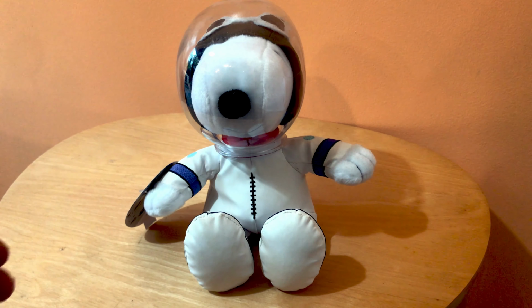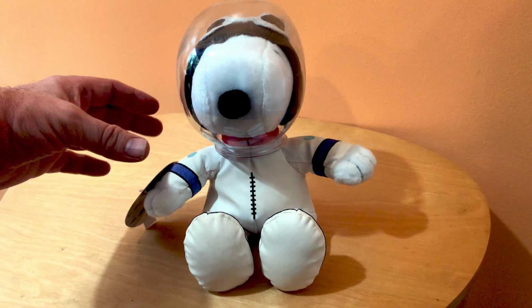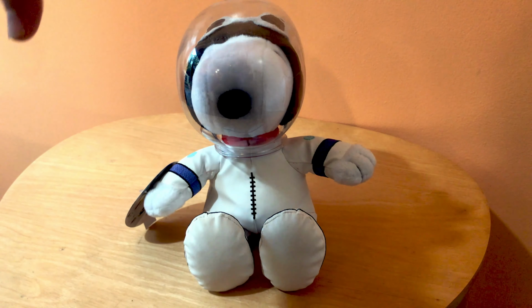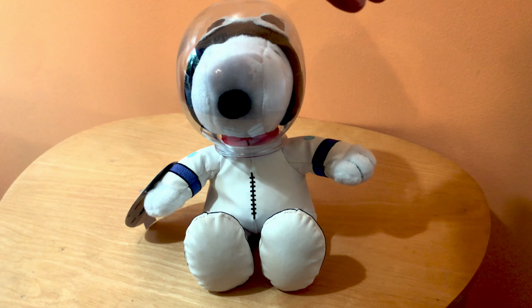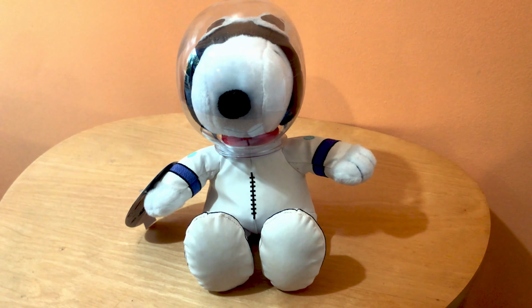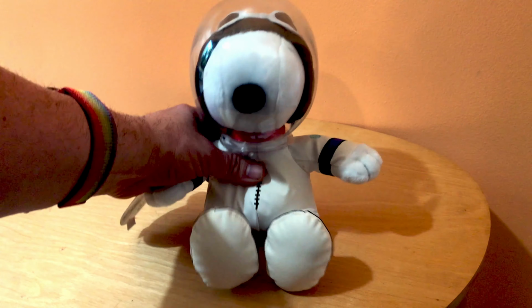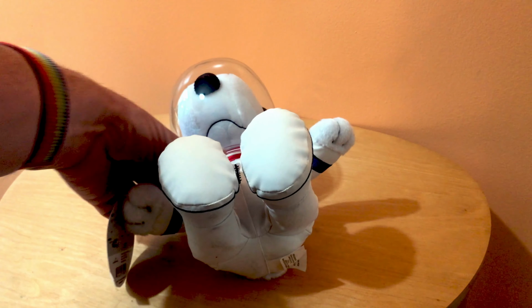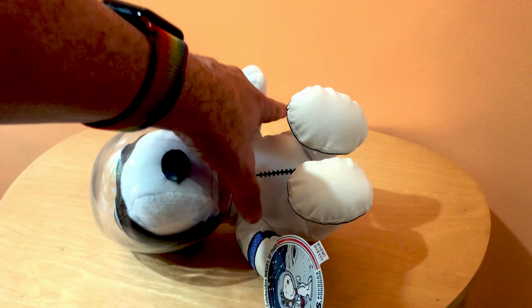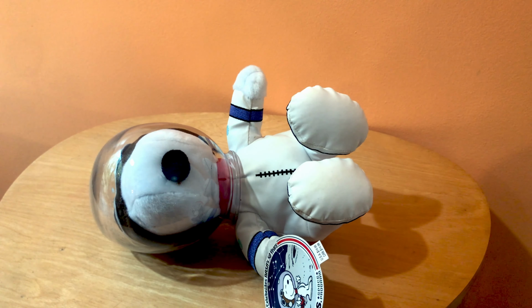So first, I'm going to rotate Snoopy about the horizontal axis toward the back like this, and then I'm going to rotate him around the vertical axis like this. So let's see what happens. First around the horizontal axis, then around the vertical axis, and we see that he's hanging out like that.